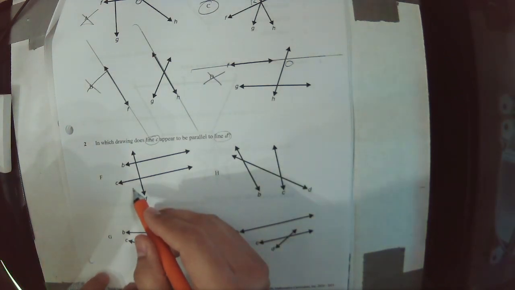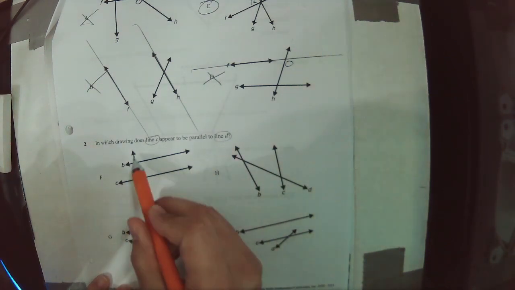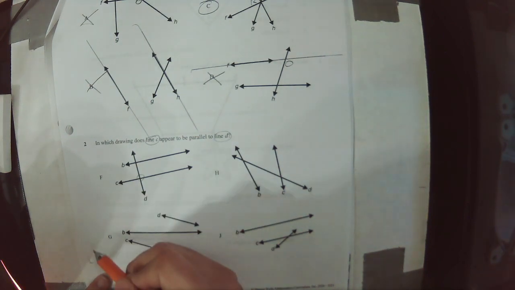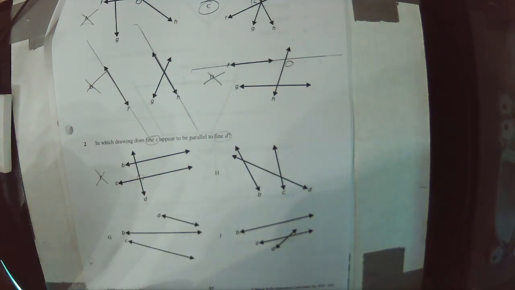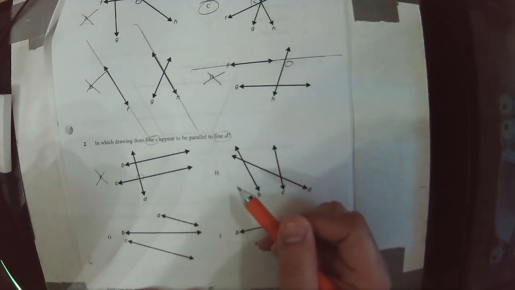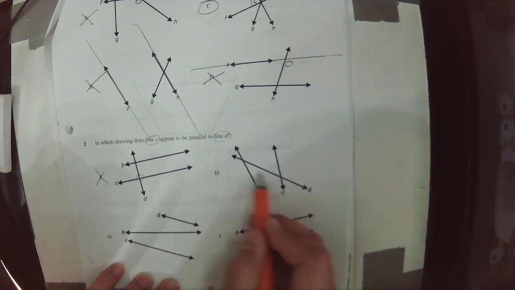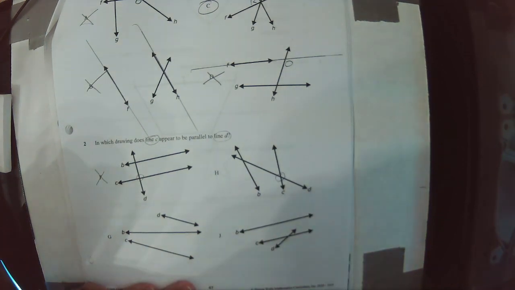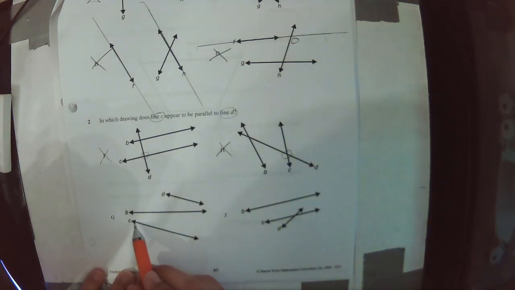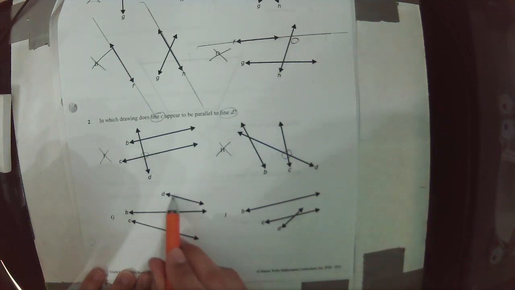If I look at answer choice F, line C and line D are touching right here. Parallel lines cannot touch. Now this one, here's line C, there's line D, they're touching right there. Parallel lines cannot touch. Line C, line D. Okay, that doesn't look bad.